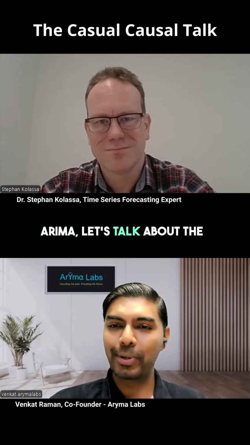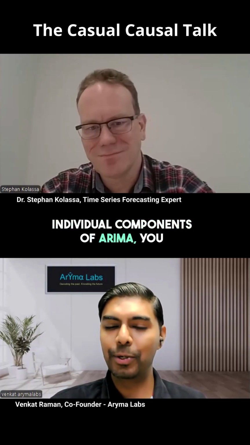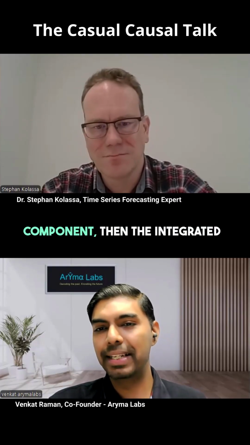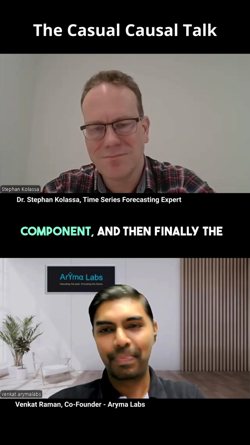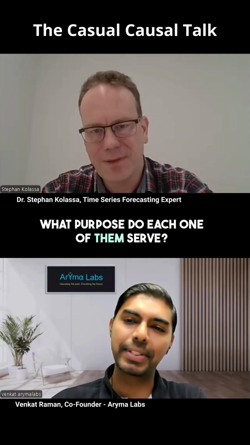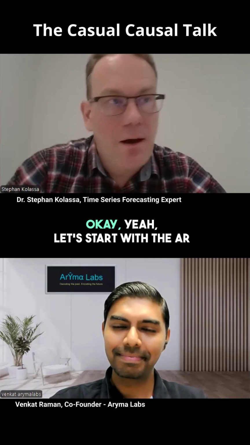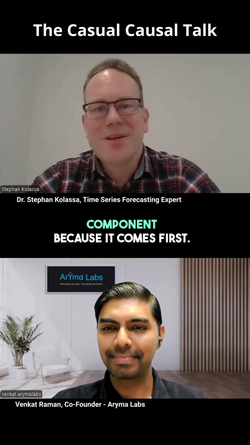Just building upon ARIMA, let's talk about the individual components of ARIMA: AR, the autoregressive component, then the integrated component, and then finally the moving average component. What purpose does each one of them serve? Okay, let's start with the AR component because it comes first.